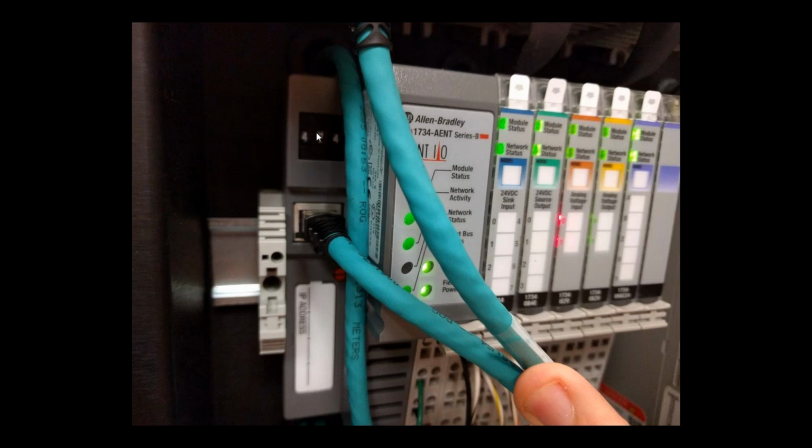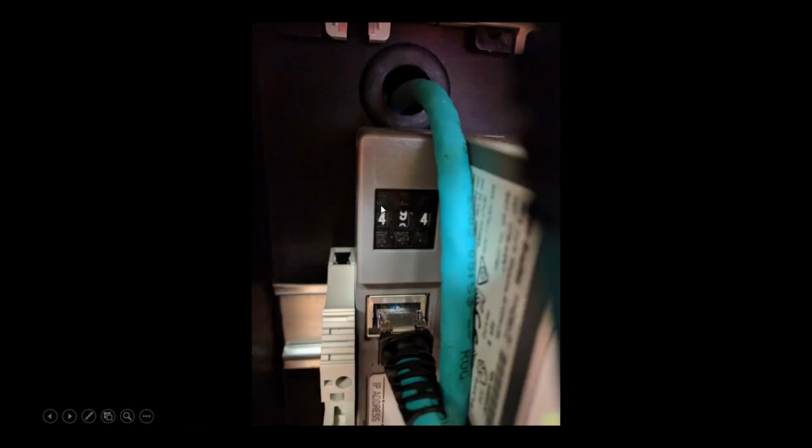We'll talk about BootP in a second, but the other thing that you can do is if you put this thumb wheel, and I'll get you a closer up look, you'll see two little buttons that you can push in that wheel it up or down. If this thumb wheel is between the numbers of 0 and 255, it will default to an IP address of 192.168.1 dot whatever is on the thumb wheel.